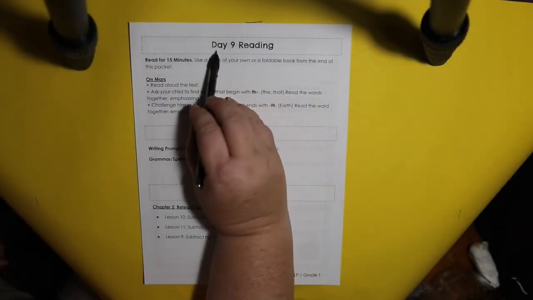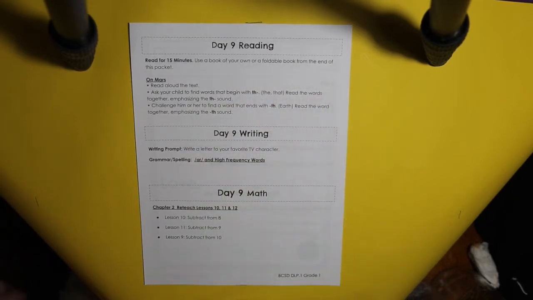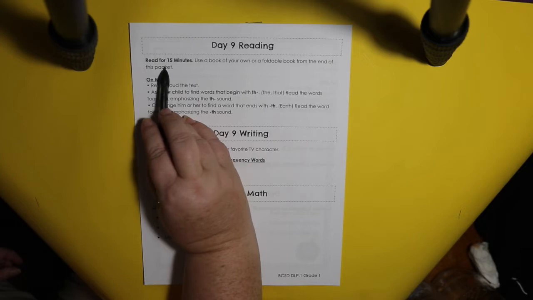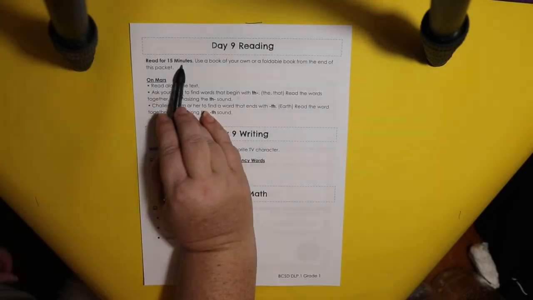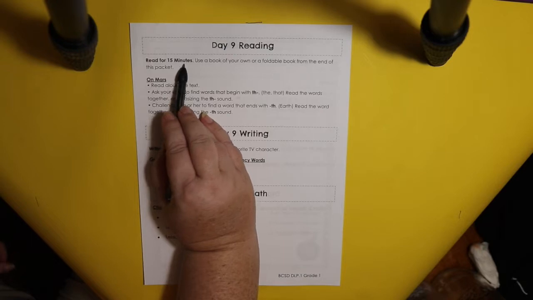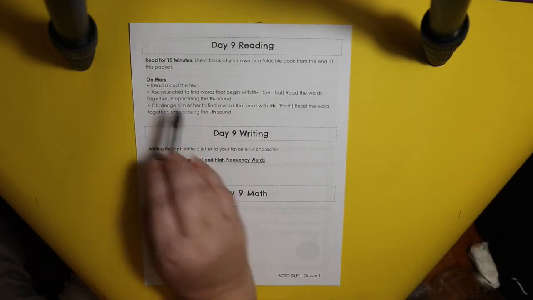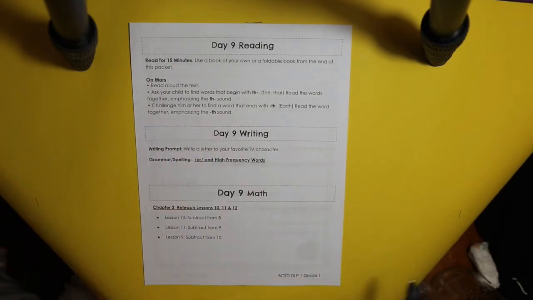Hi, today we're going to do our day 9 activities in the distance learning packet for first grade. So again, we start reading for 15 minutes and you can do that at the end of the video. You can read anything that your teacher's given you or has assigned to you or that you have at your home. And there's also decodable books you can tear out and fold at the end of your packet that you can practice.